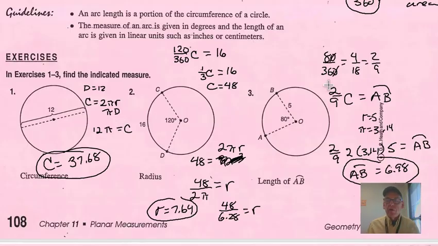This is our answer for that one. So for this one, we wanted the arc length, which is 80/360ths of the circumference. So that's basically what we had to do here. Here we had that 120/360ths, which is 1/3 of the circumference, came out to be 16, which means the whole circumference was 48, and we could figure out the r that went with that.